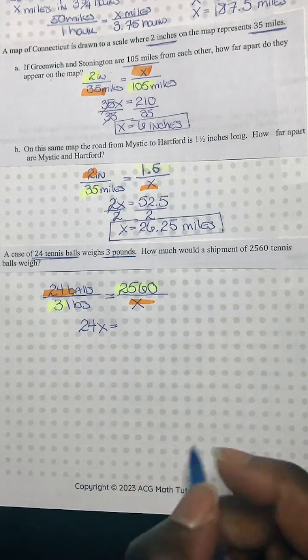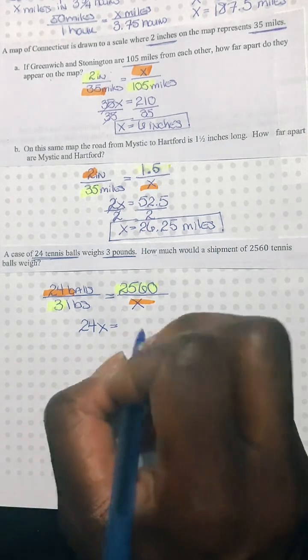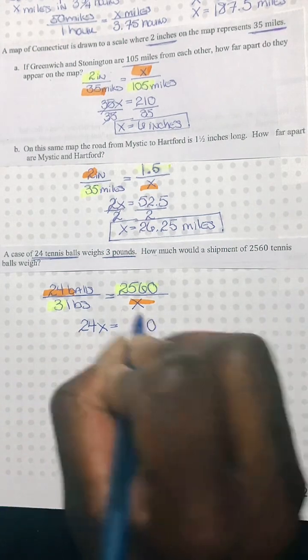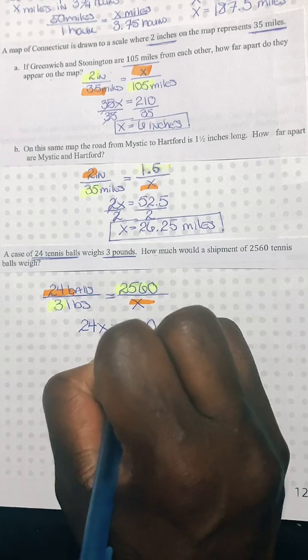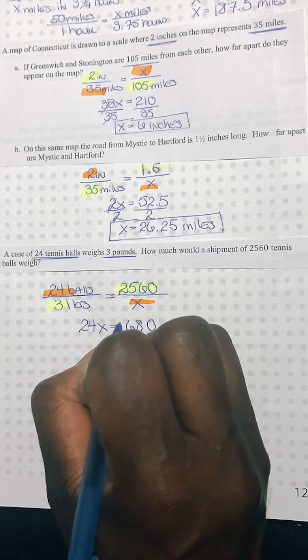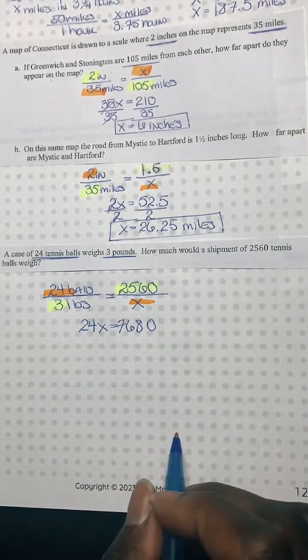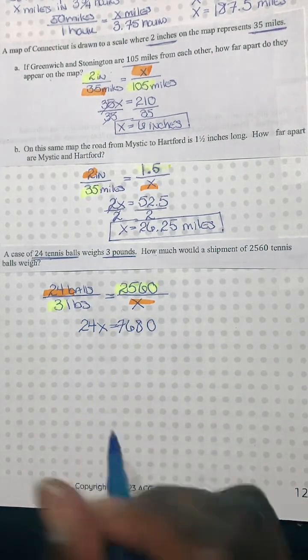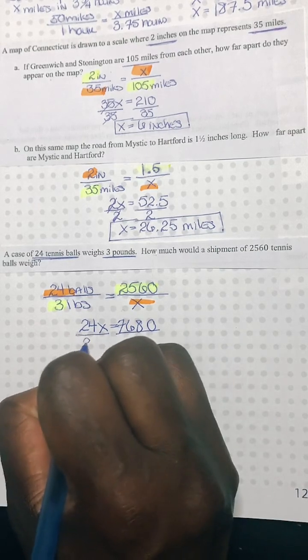All right. So now 2,560 times 3. Okay, we got our 0. We got our 18, carry 1, that's 15, that's 16, that's 6, and that is 7. So 7,680. Now we have to divide this bad boy by 24.